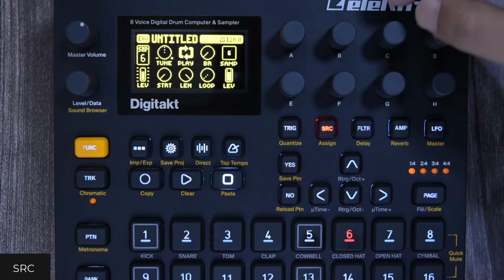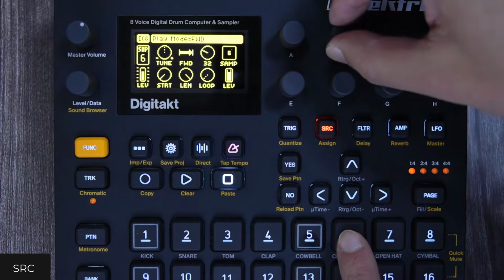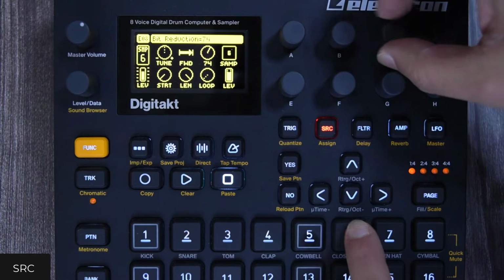Now then the other one that we have is going to be the bit rate. And if I play it back, I'm going to go maybe to forwards. So it's a bit reduction.